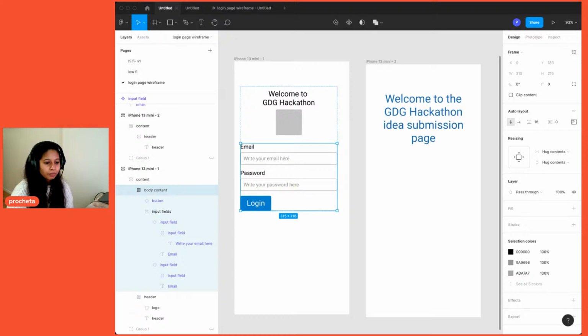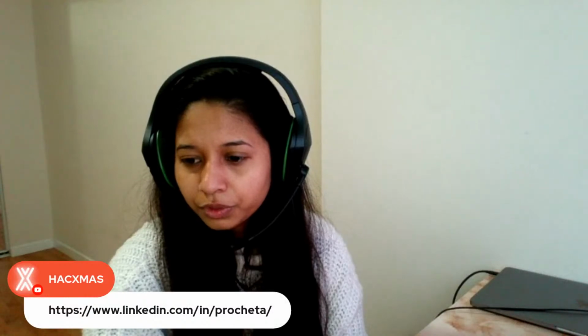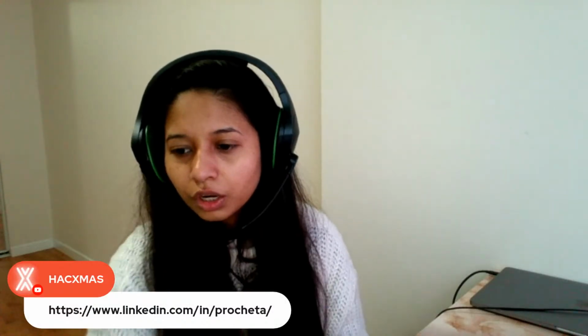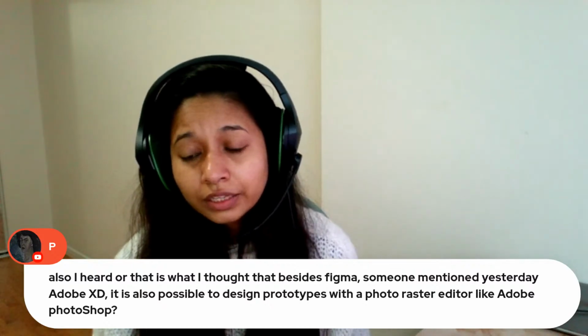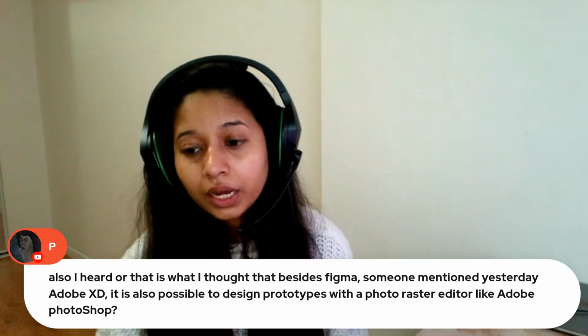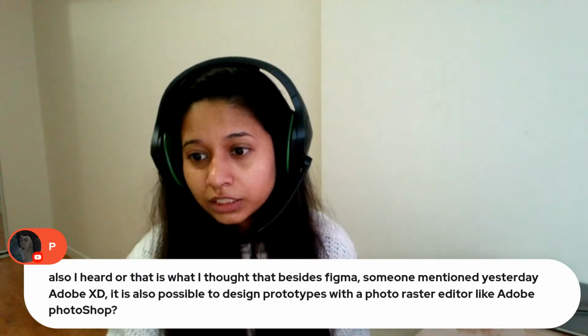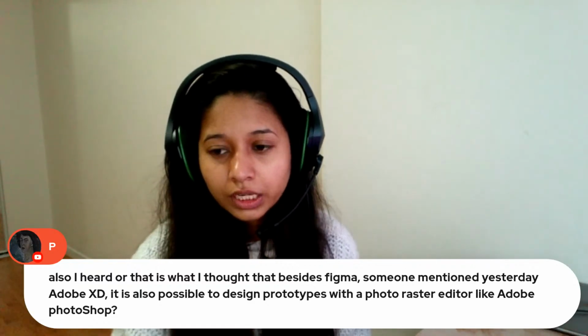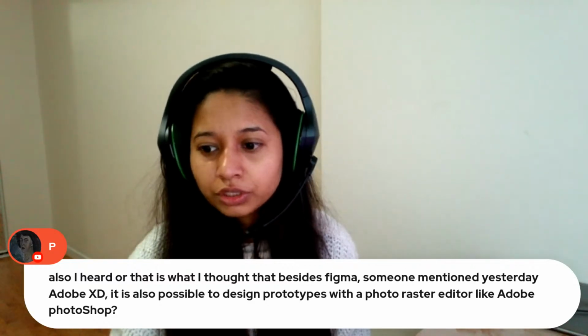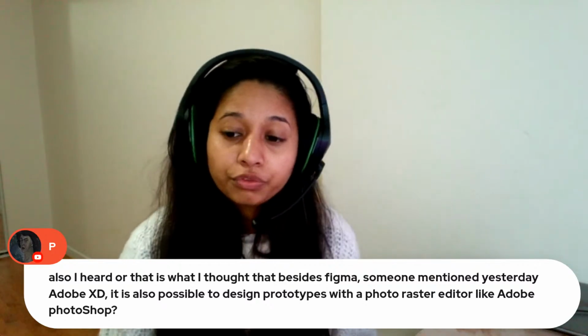So I hope this might answer some questions. Is it possible but not recommended from your viewpoint to use Adobe Photoshop for design products? In Photoshop, there's no way you can make any prototype like I just showed, where when you click on a button, it shows the next screen. This is all the interactivity and functionality that you can't do in Adobe Photoshop.